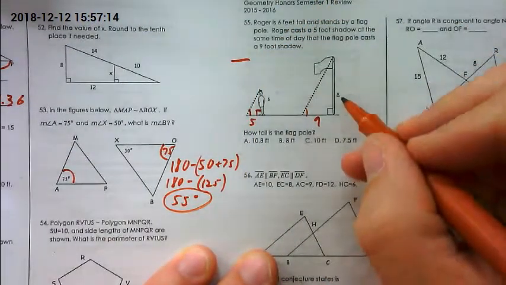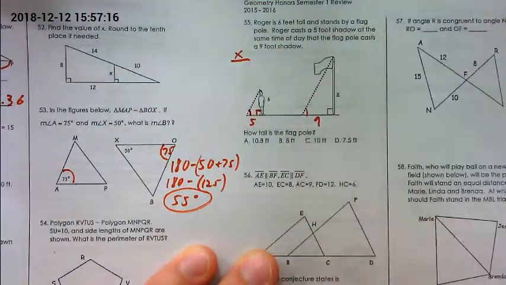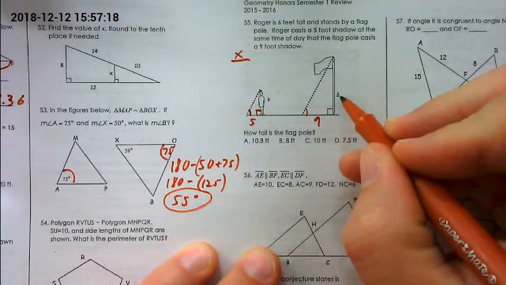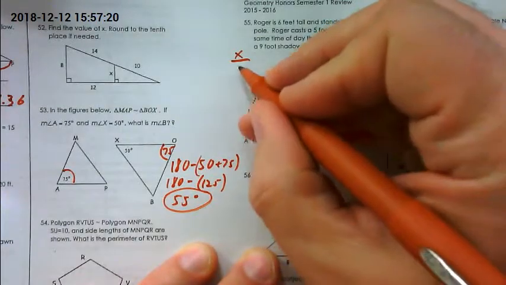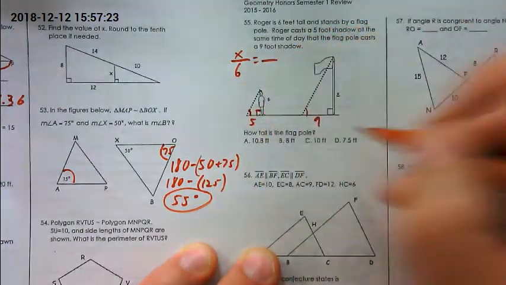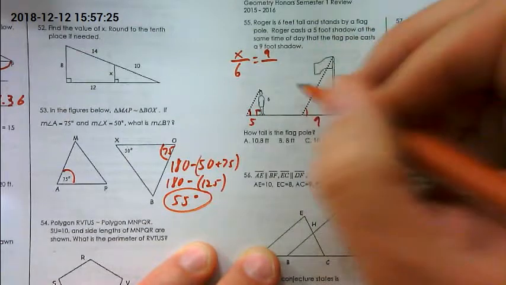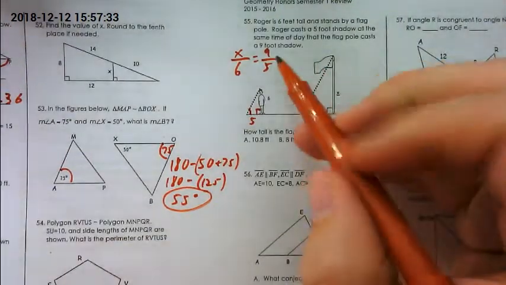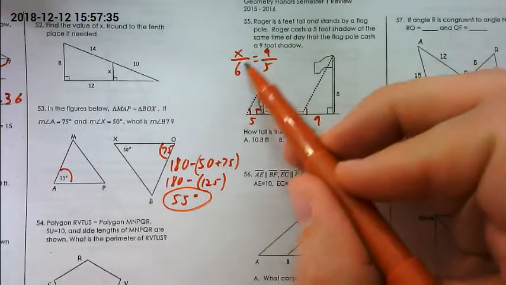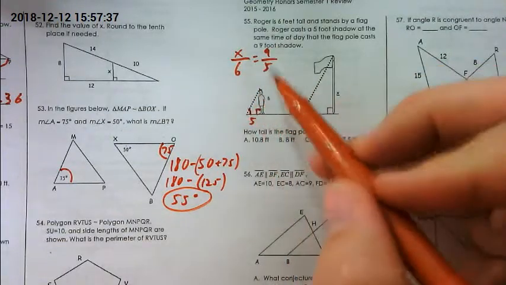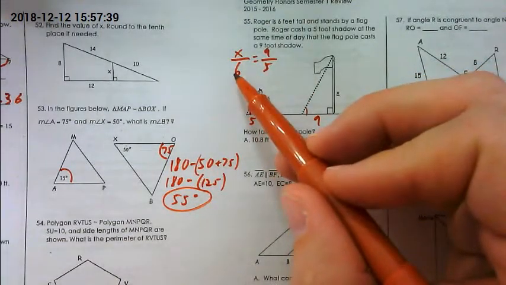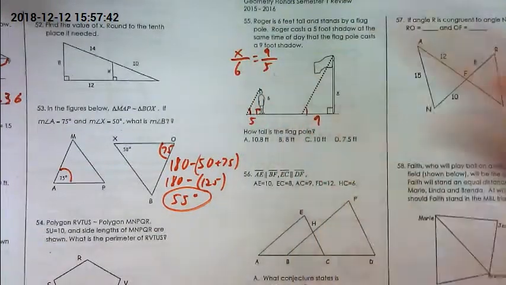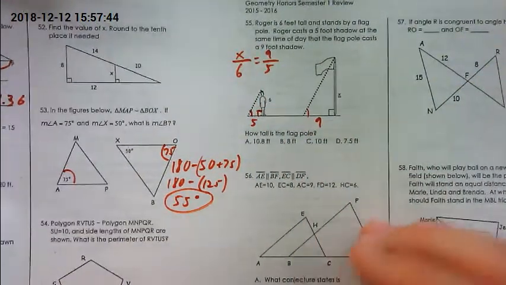Again, I normally set it up so that I'm solving for my variable on the top left corner. So if I use x there, I'd say it corresponds with 6 in the other figure. And 9 would correspond with 5. Again, there is more than one correct way to set that proportion. You have 4 different ways to set up any proportion. So as long as your proportion matches with the correct opposite parts here, so 9 and 6 are across from each other, and 5 and x are across from each other, the next step should all be the same.